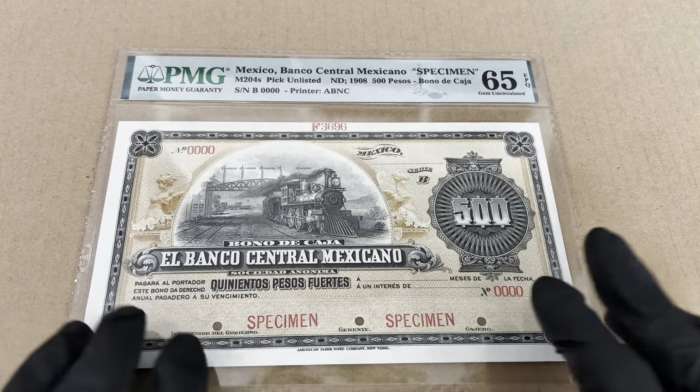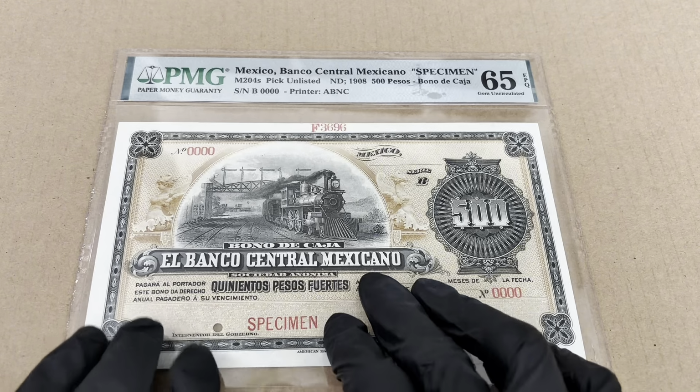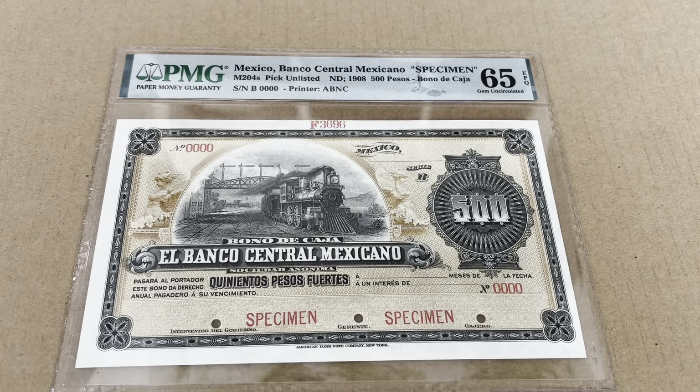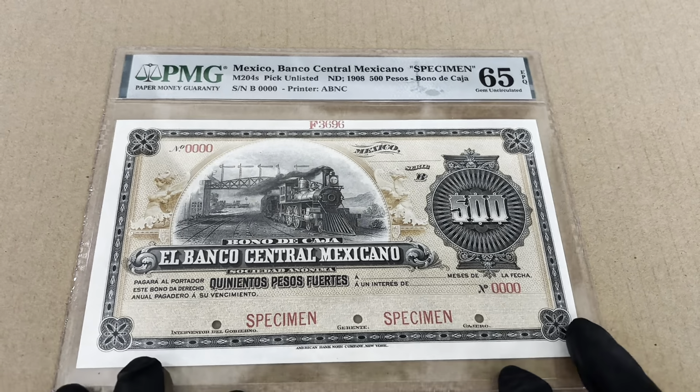And basically the reason why this bank existed is because of the problem we had in the pre-revolutionary era, where every state was printing their own regional private banknotes. If you had a banknote from a smaller bank, you would not get accepted outside your state, especially in a big city like Mexico City.